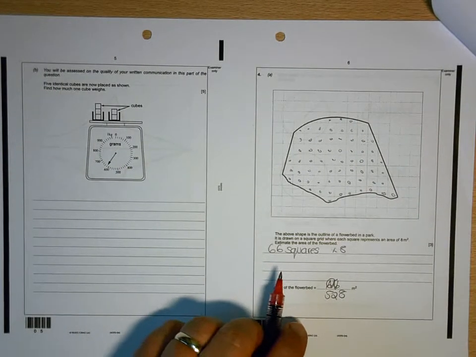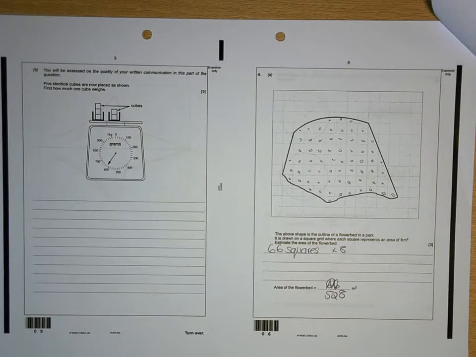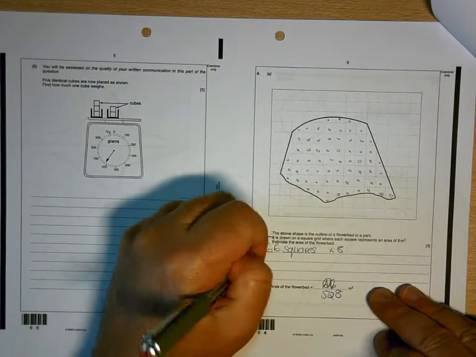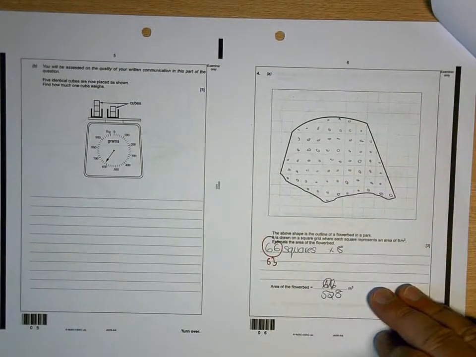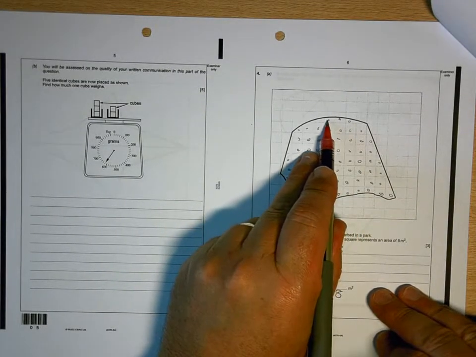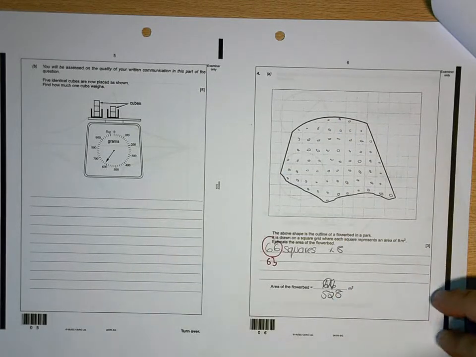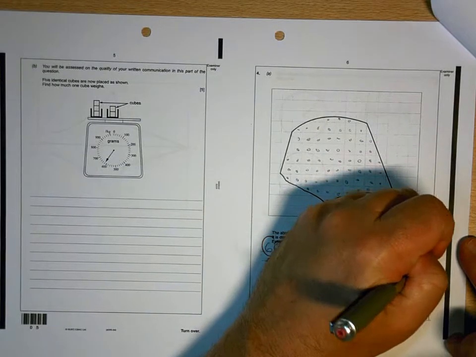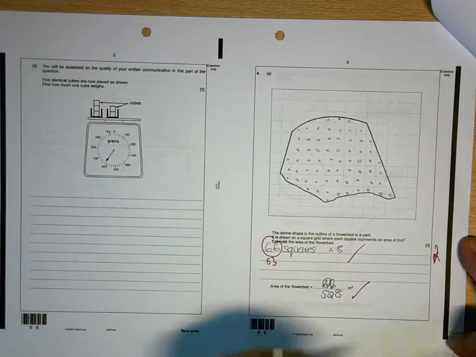66 squares is a little bit too high. You've counted too many. 63 is the largest that's accepted, so that's too big. For example, you certainly shouldn't be counting that one or that one. But the times it by 8 is correct, so you will lose 1 mark there.